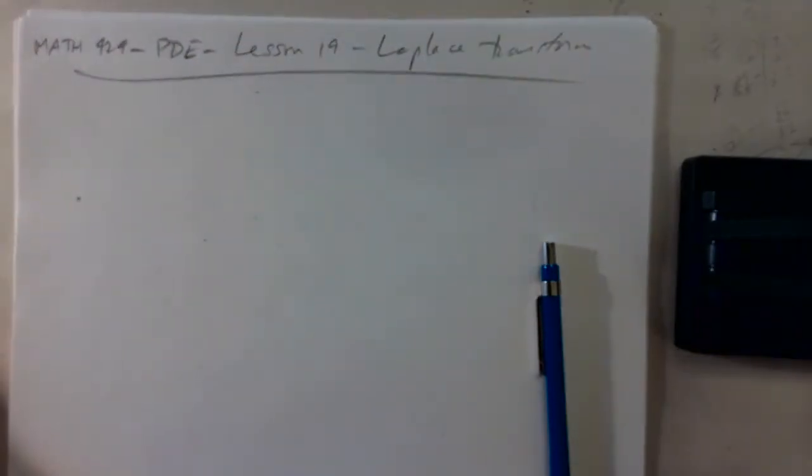So we're going to start. This is lesson 19, and we're talking about the Laplace transform. This is a fundamental method in solving differential equations, both ordinary differential equations and partial differential equations. And we started to talk about this on Wednesday of last week.